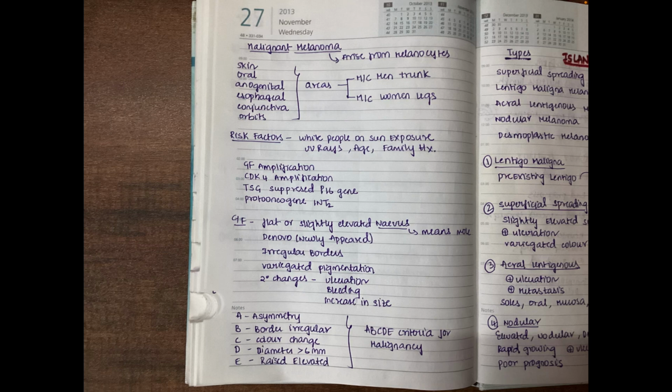So the A stands for asymmetry. If it is asymmetrical, it is most likely malignant. And B stands for border. If the border is irregular, again it is most likely malignant. If the color changes, if the diameter is more, that is above 6 mm, and if it is having this raised elevation, all this increases the risk of malignant condition.